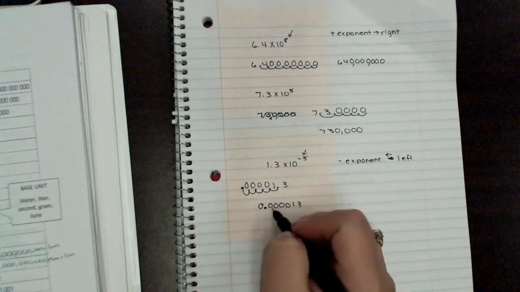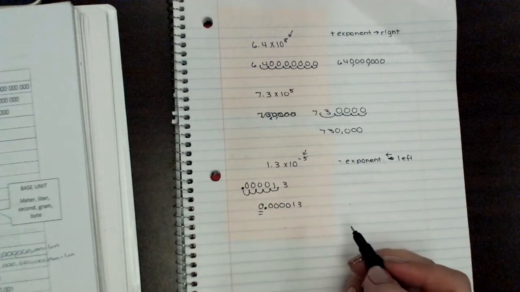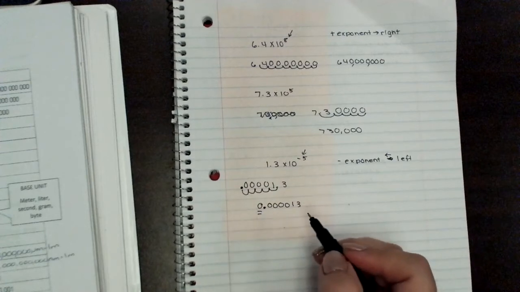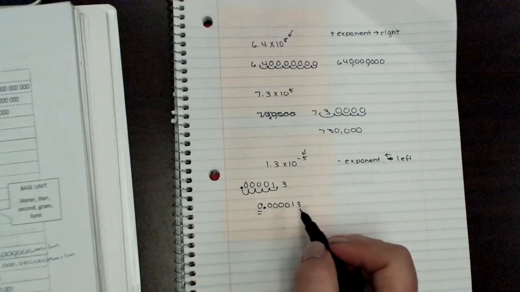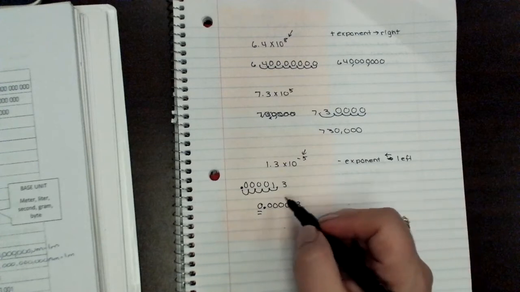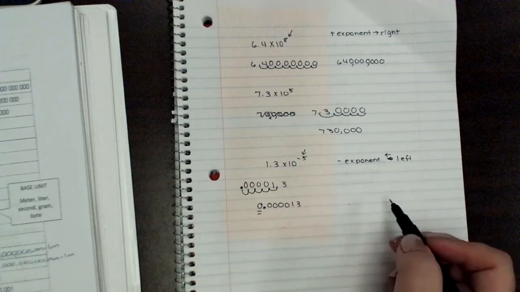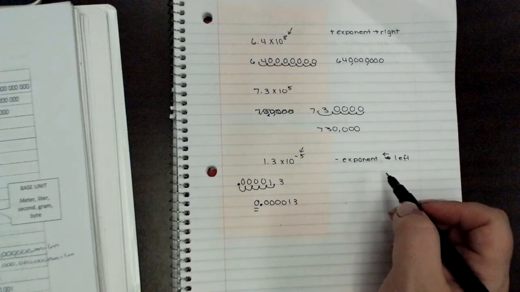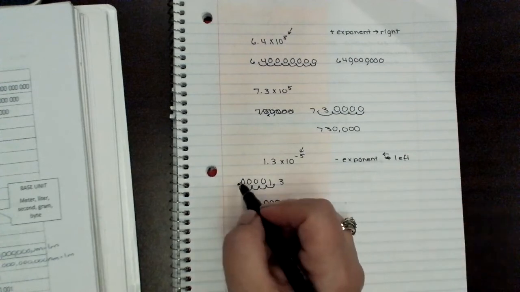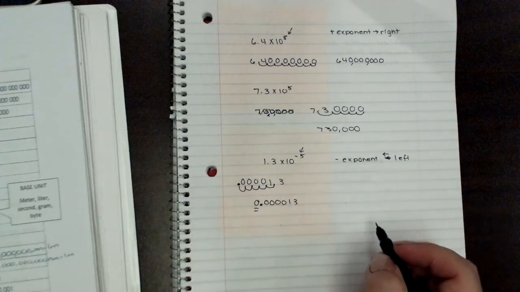So it's 0.000013. I always have students who ask, what about the 0? Do I have to put that there? I do that because I was just conditioned to do that by my teacher, because it keeps me from losing my decimal on the page. That is not a requirement. It just helps you to be less likely to lose that decimal when you're working a problem.